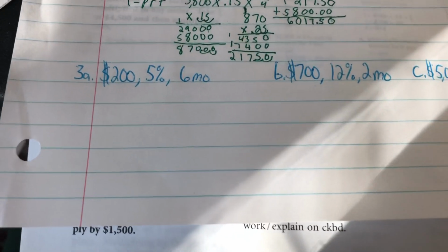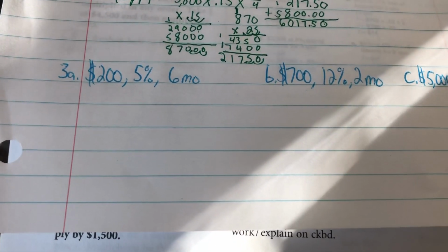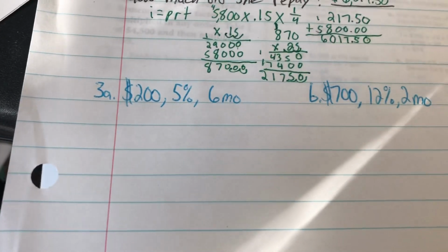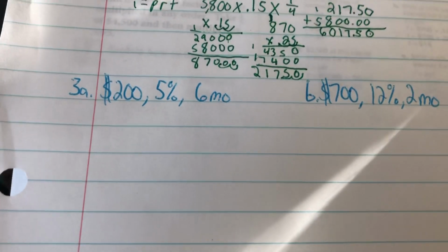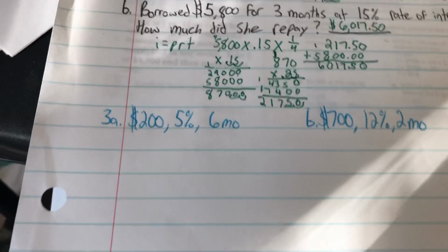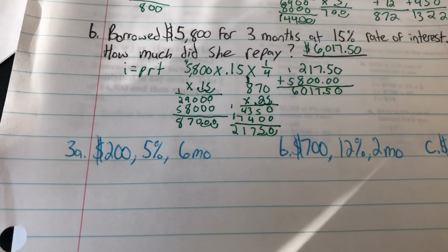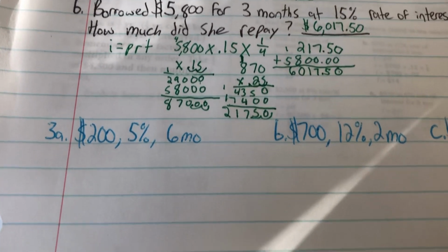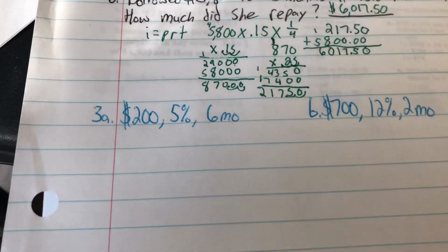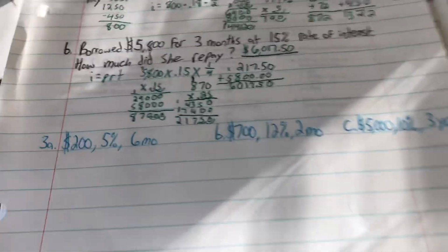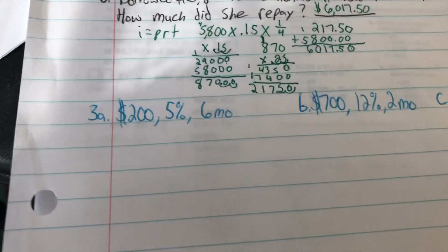Okay. On 3, it doesn't give us word problems. It just gives us the principal, the rate, and the time, and wants us to solve accordingly. So for those, we are just going to take the formula, the I equals PRT. So we're just multiplying all of these. The only thing we really got to figure out is what fraction that T is going to be.